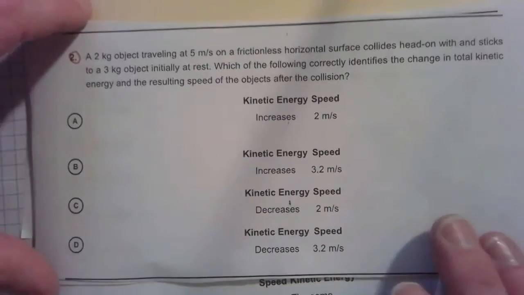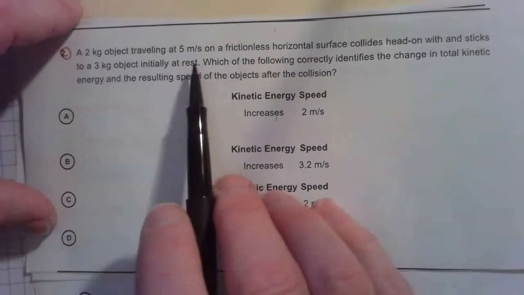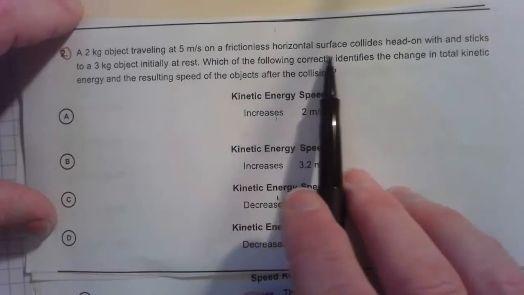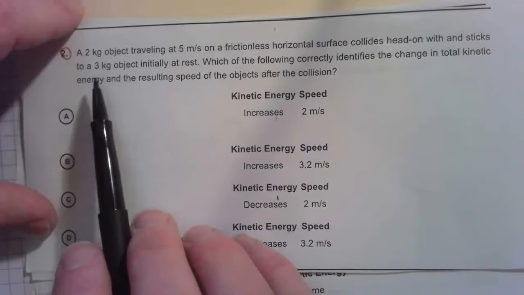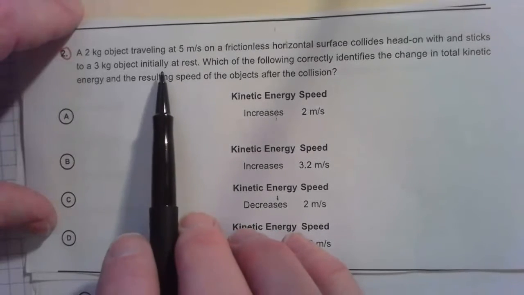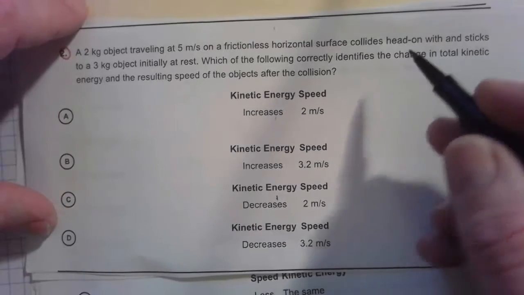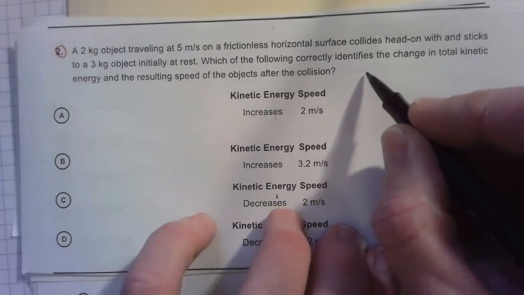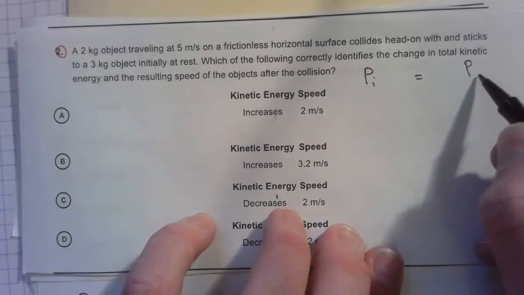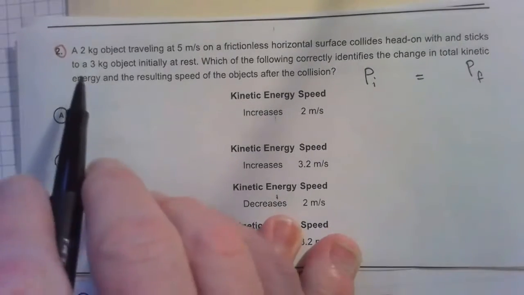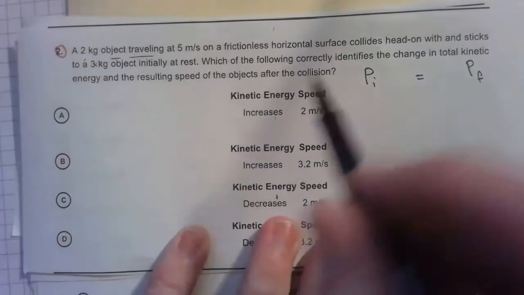All right. A 2 kilogram object traveling 5 meters per second on a frictionless horizontal surface collides head-on with and sticks to, so that's an inelastic collision, a 3 kilogram object initially at rest. Okay, so let's do the momentum first, because we know that's conserved. So the momentum initially, before they collide, has to equal the momentum final. And initially, you just have a single object that's moving, the other one's at rest.